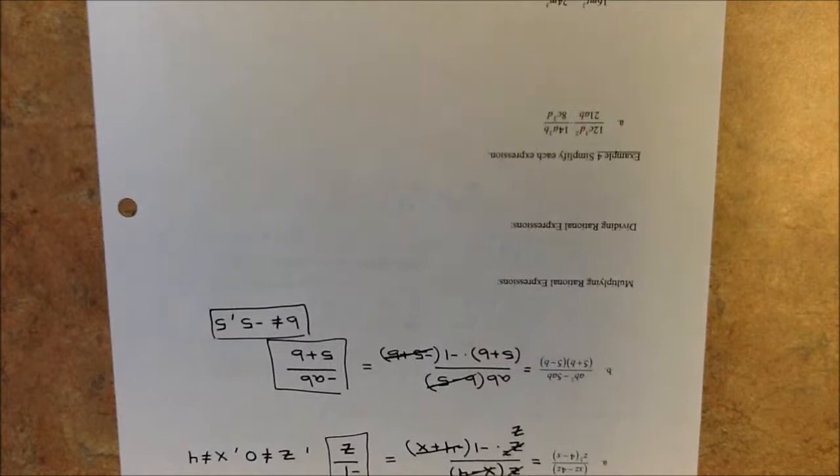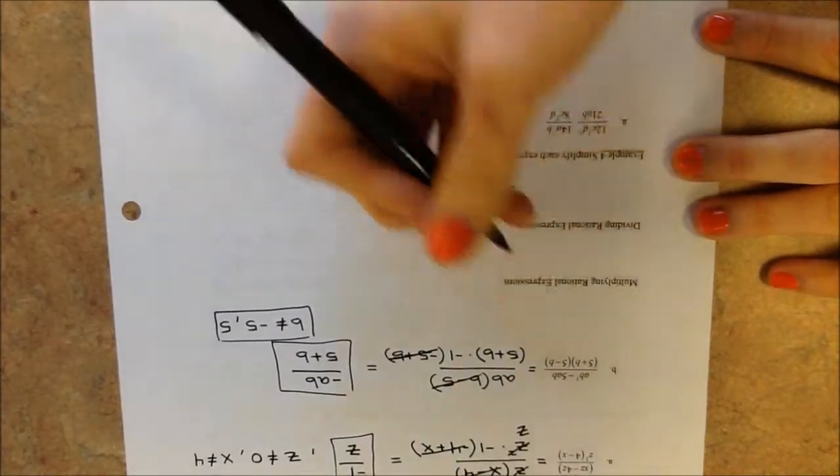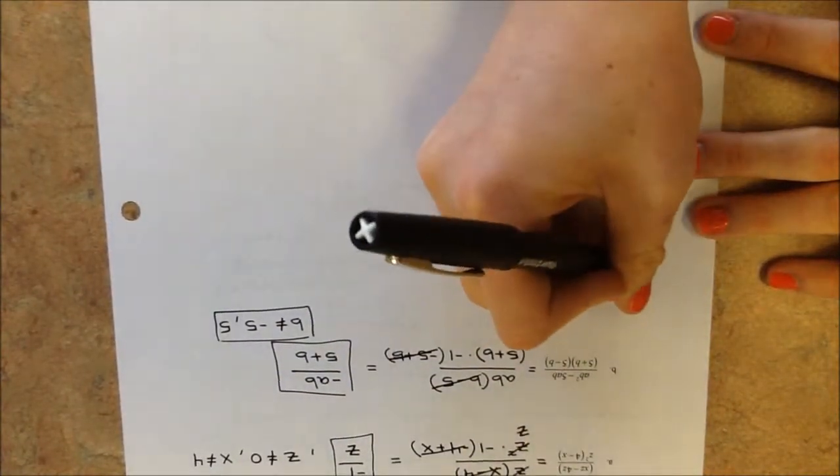Now I'm going to move into multiplication and division. Okay, so multiplying, it's pretty simple. It's just like multiplying two rational numbers together. You multiply the numerators out and you multiply the denominators out.